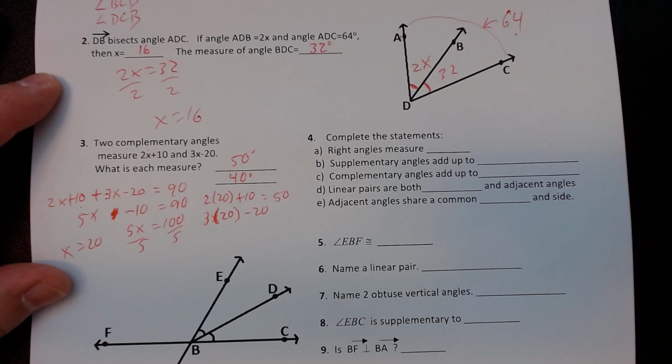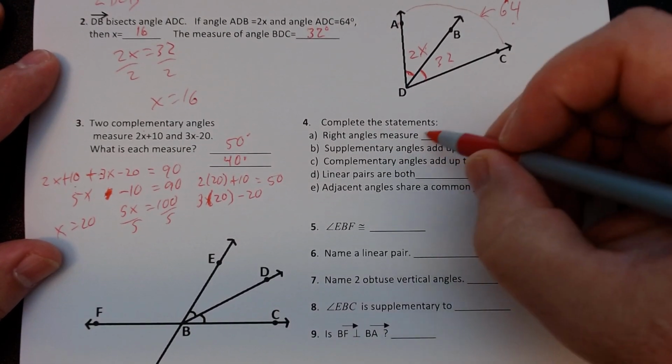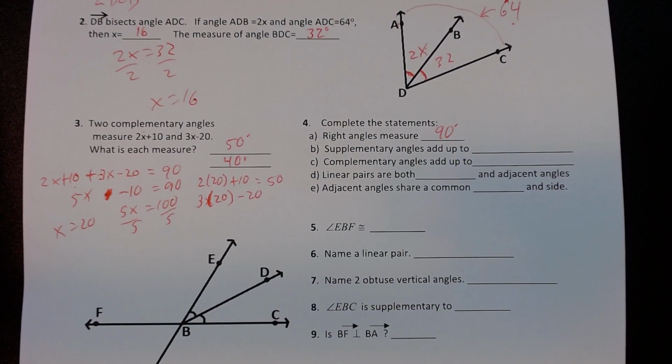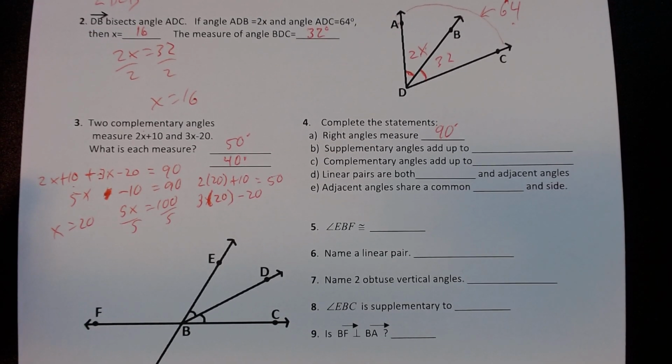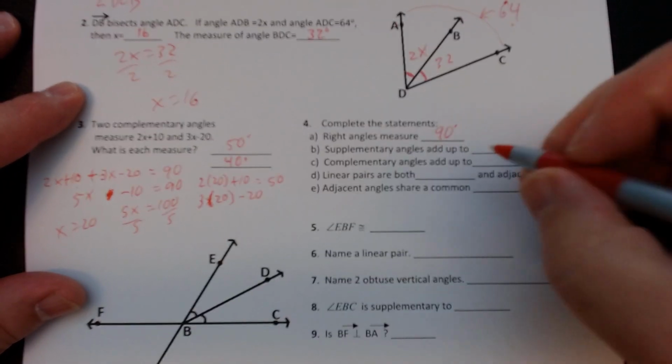Okay, these statements, they're going according to what we've done already. So the right angles always make 90 degrees. Remember, acute is less than 90 degrees, and obtuse has to be greater than 90 but less than 180 because 180 is a straight angle. Okay, second part, supplementary angles.